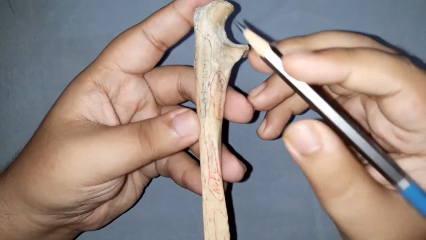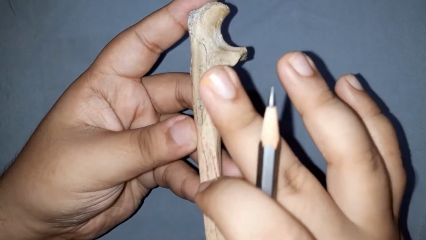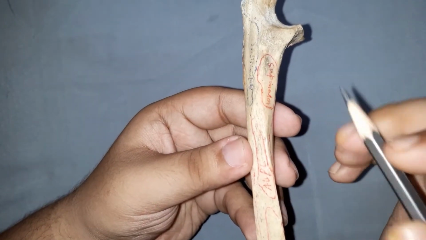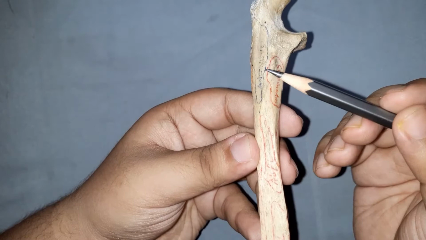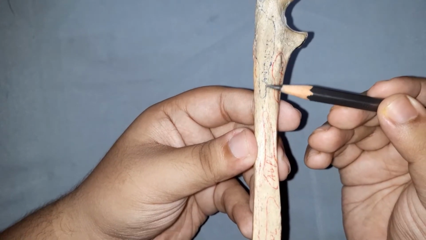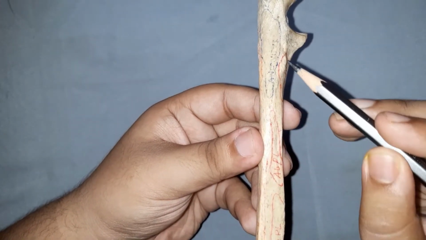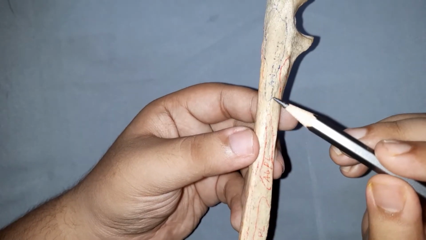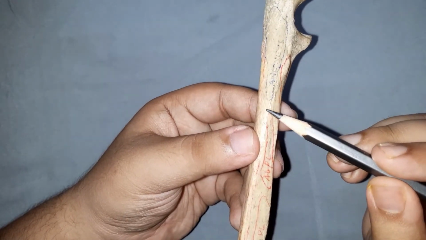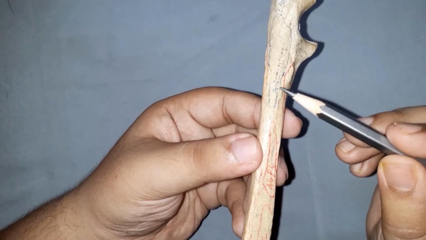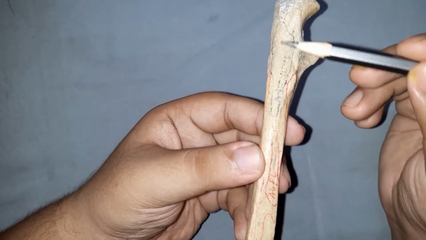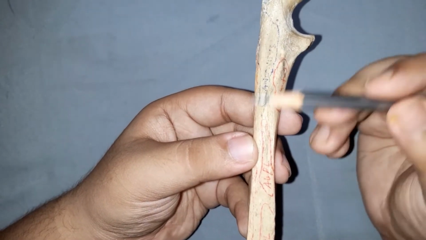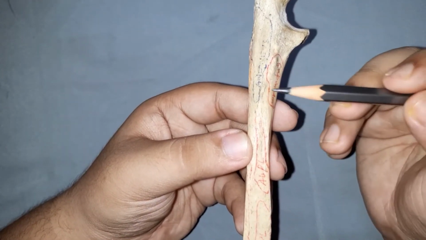One very important thing to note is that in the upper half, I don't know how distinct this will be on camera, the posterior surface is divided by this oblique line. Can you see this oblique line? Actually, it is a continuation of the supinator crest. This oblique line divides the upper end of the posterior surface of the shaft into an upper part and a lower part.